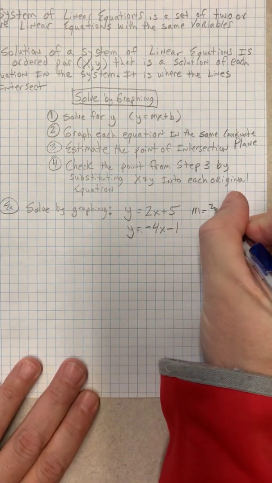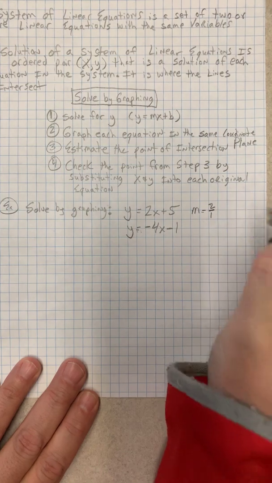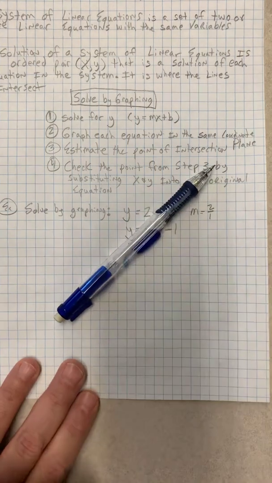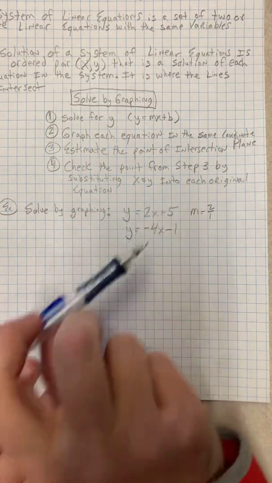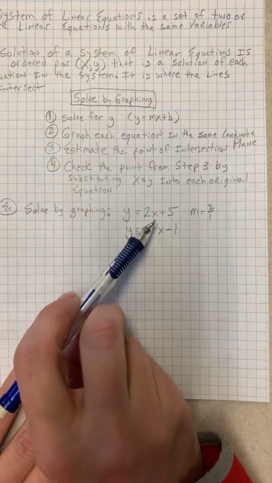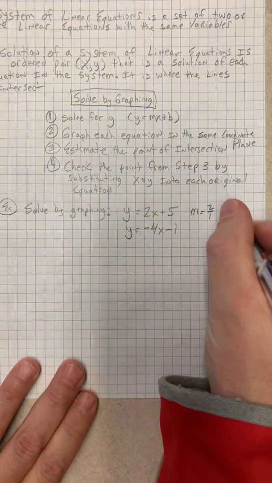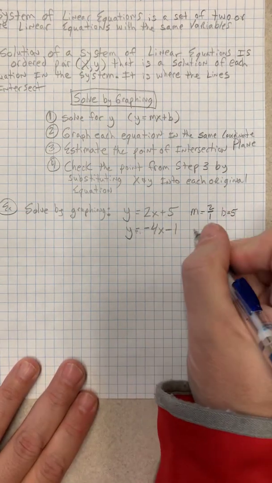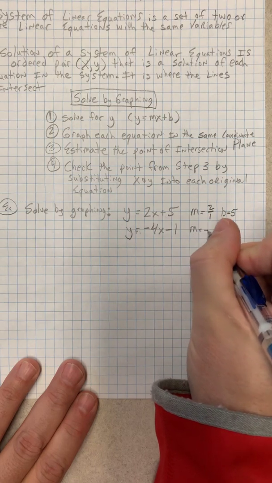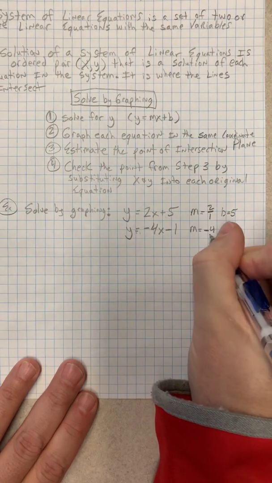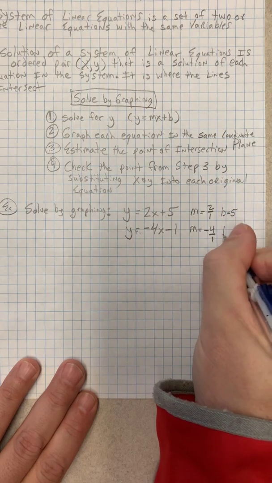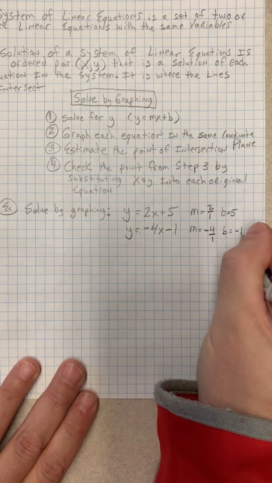In the first equation the slope is 2 over 1, a rise of 2, a run of 1. It has positive slope, so it's going to increase, and it's going to cross the y-axis at 5. My y-intercept, or my b, is 5. In equation 2, my slope is negative 4, which I'll write as negative 4 over 1, and my b, or my y-intercept, is negative 1.